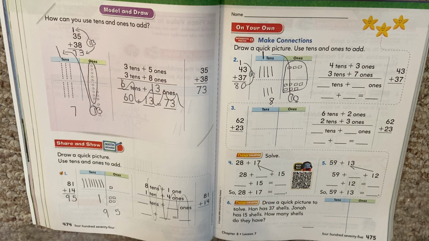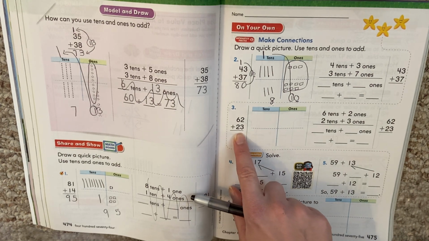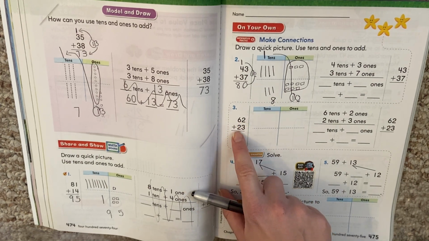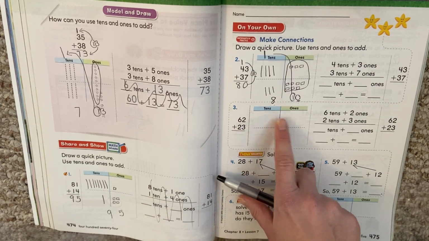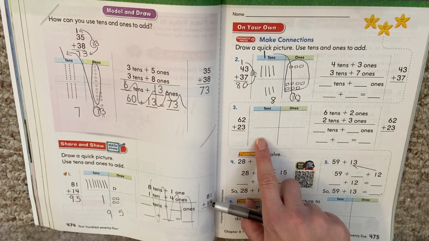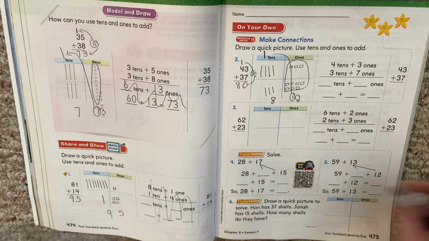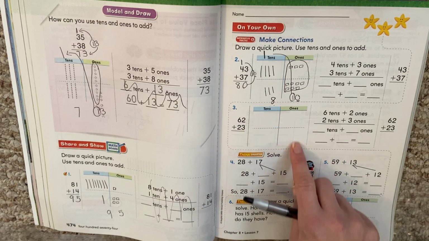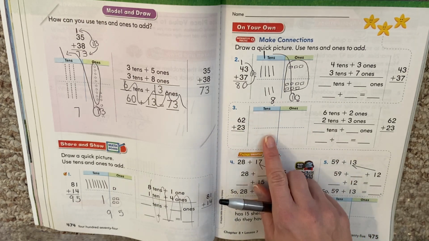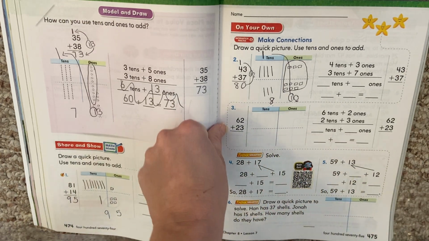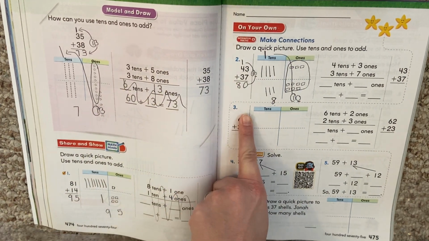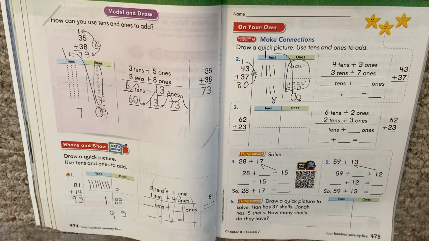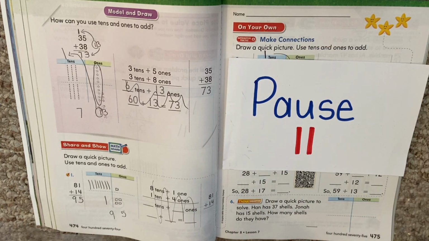All right, my first graders, I'd like you to try this one, 62 plus 23, right? Draw your picture first, 62. Draw your 23. Hit play when you're ready. Oh, and then I want you to add them. How many 1s? How many 10s? Okay, and then try it over here, right? Cover up your 1 side. How many 1s? How many 10s? Hit play when you're ready to check.